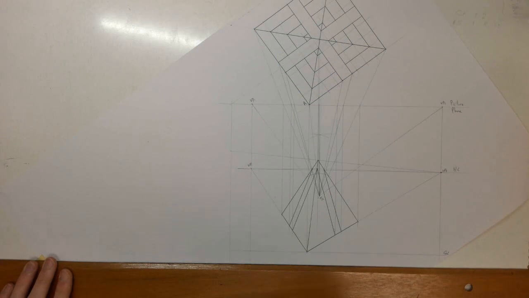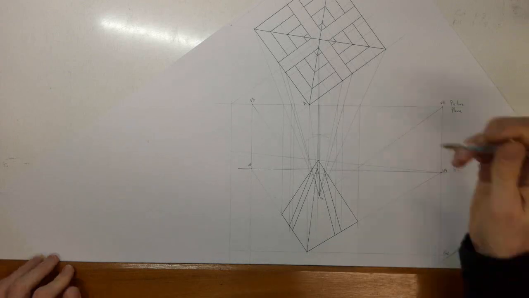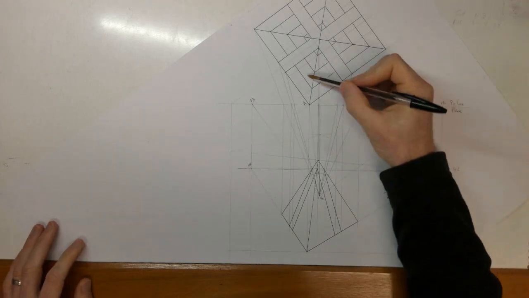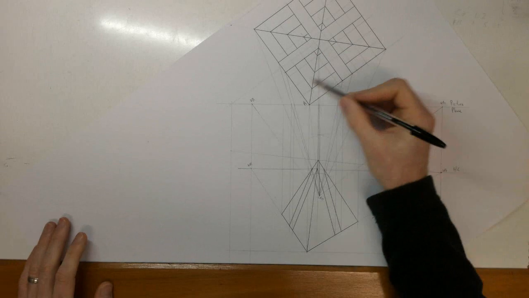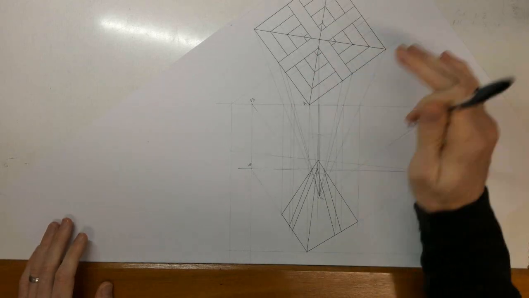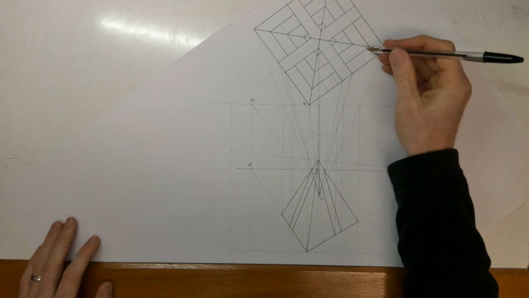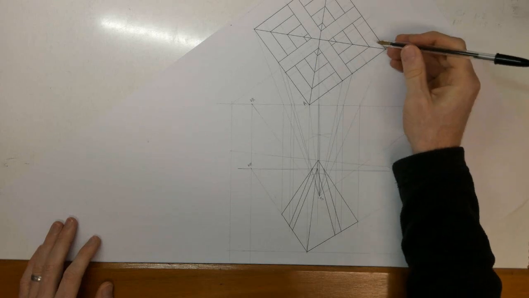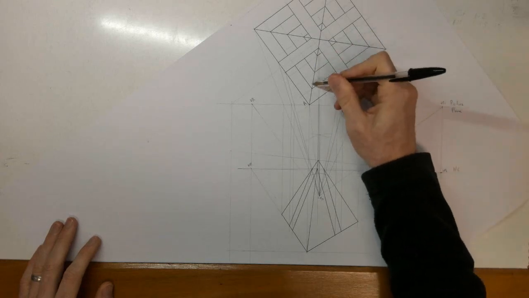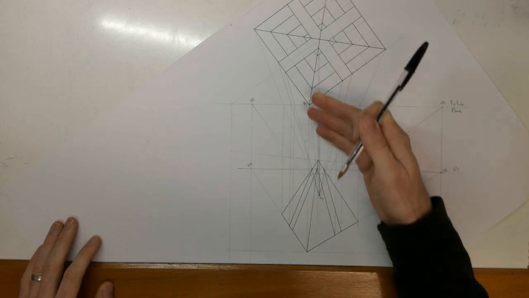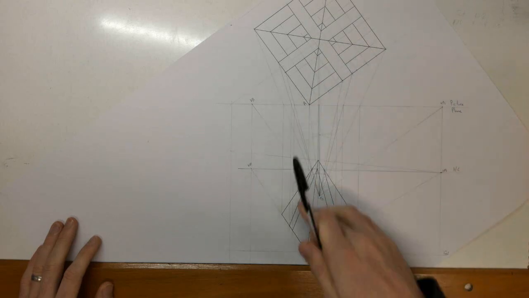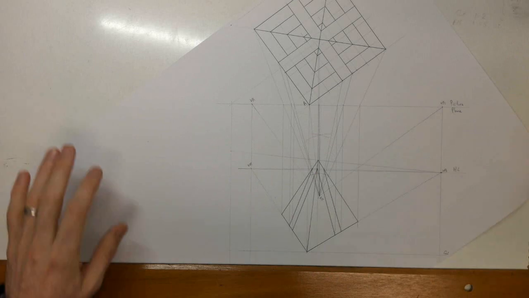Okay, so now we just need to find these horizontal, well, what lines are horizontal in reality. So we can bring down, that's what I'm going to do. I'm going to bring down these points until I hit my spectator, where they hit the picture plane, and drop them down onto that edge and vanish them back.